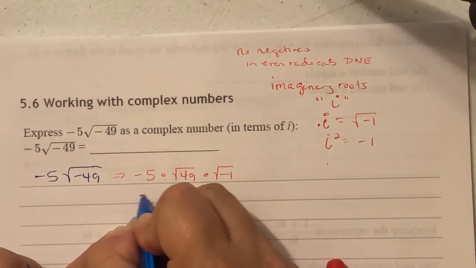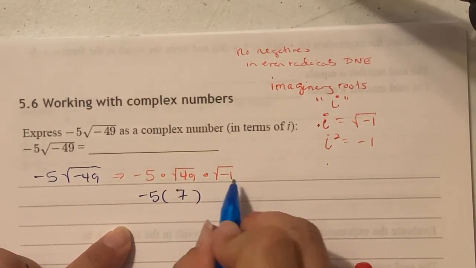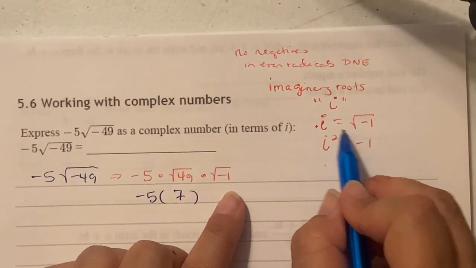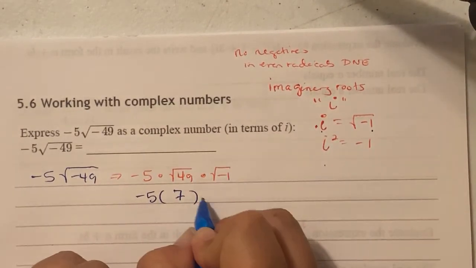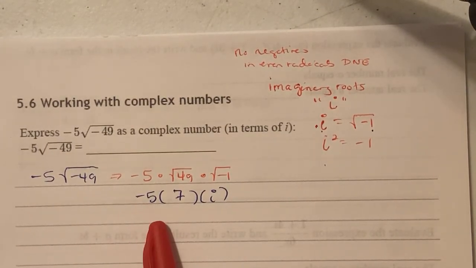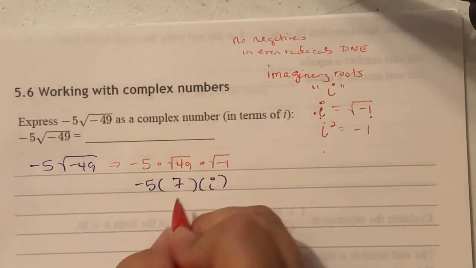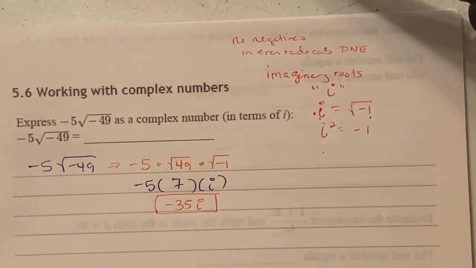So we still have -5. Now I can take the square root of 49, that is a 7. Remember what I said earlier. i represents the square root of -1. This is -1 in the radical. That represents the letter i. All you have to do is finalize your mathematics here. So -5 times 7, that is -35. With an i attached, now you are in complex answer.